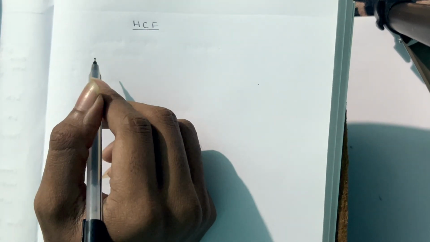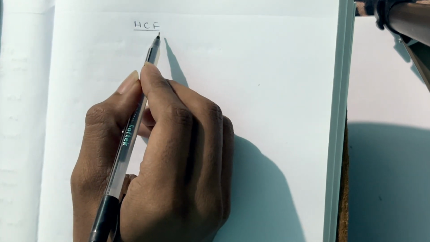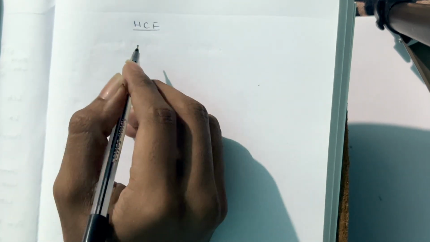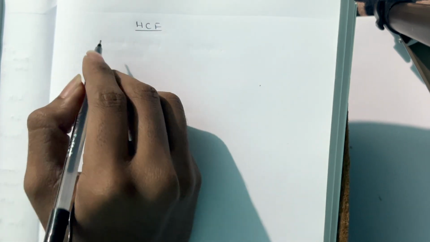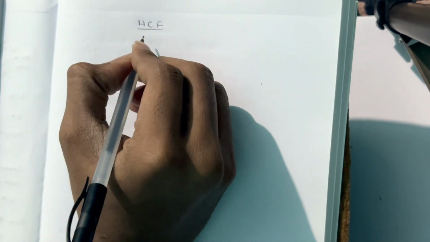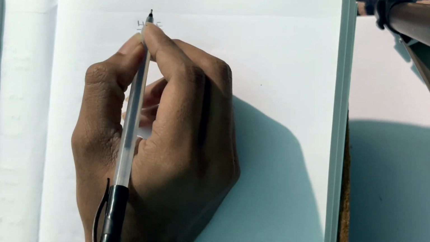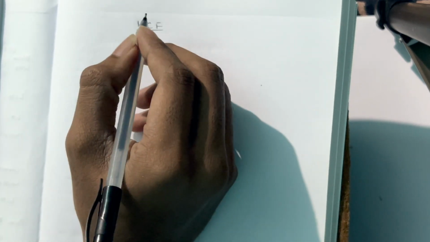So in this video I'm just going to discuss how to find out the HCF of given numbers. HCF means the highest common factor. Highest common factor is nothing but a factor, that means which divides the dividend or multiple.